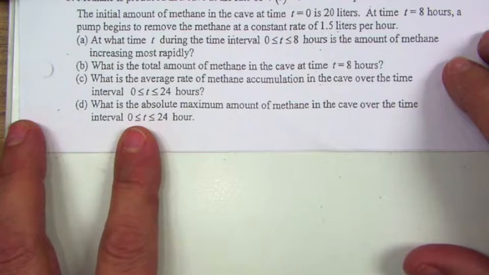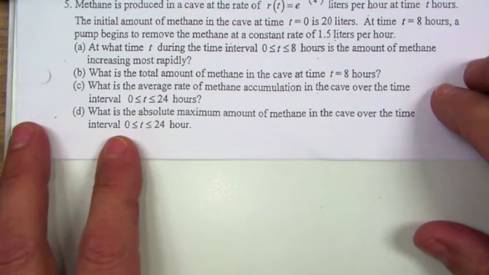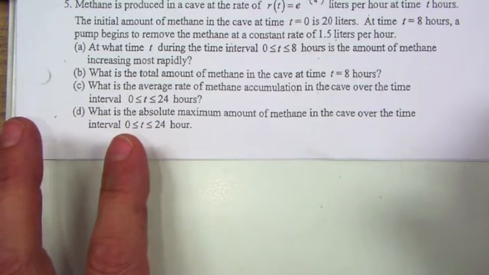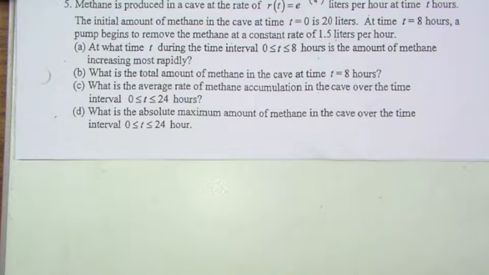So number 5 on the worksheet that I gave you. There's a lot going on in this problem, so let's talk about it. Methane is produced in a cave at that rate, in liters per hour, at time t hours. The initial amount of methane in the cave at time 0 is 20. At time 8, a pump begins to remove methane at a constant rate of 1.5 liters per hour. All right, so let's get a visual of what's happening here.